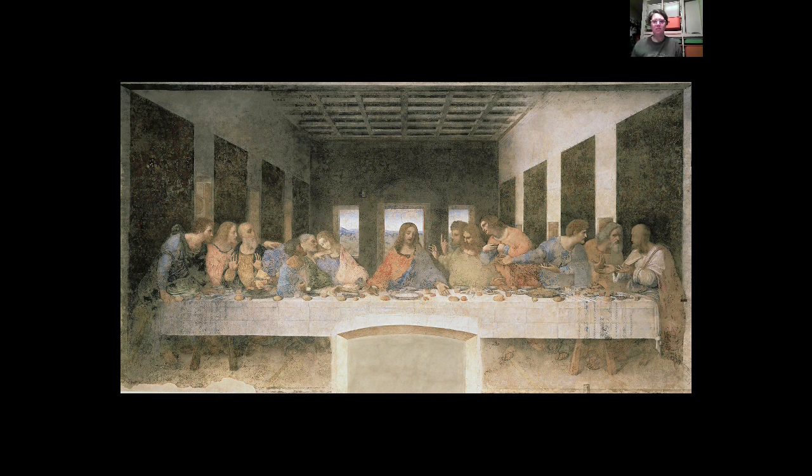It makes sense that it's a dining scene because it was in the place where the monks would dine, and what you're looking at is the exact moment after the Last Supper in which Jesus tells his disciples that one of them will betray him. And so they're all reacting to what Jesus had just said. You can see that the transversals and orthogonals all disappear or converge at the same point right in the center where Jesus sits.